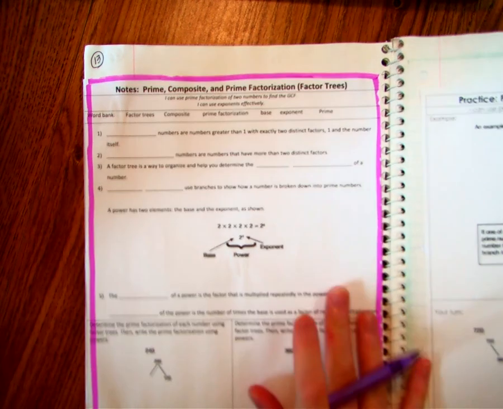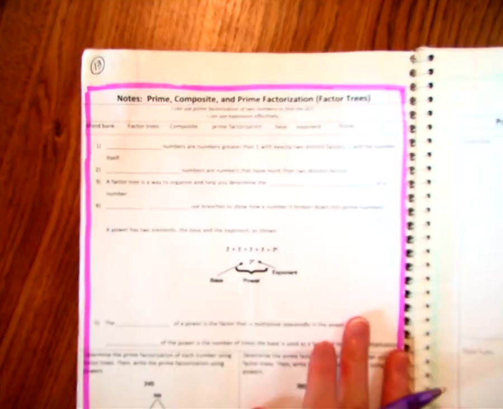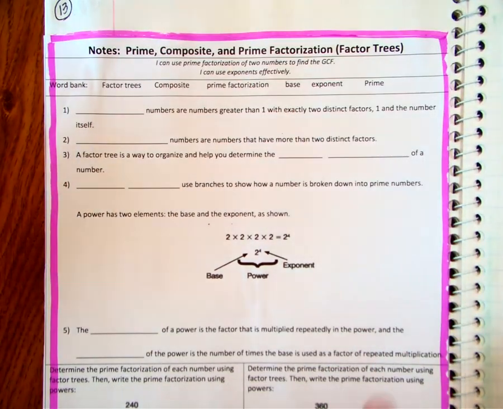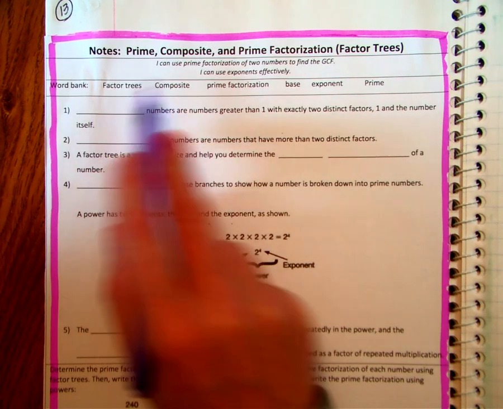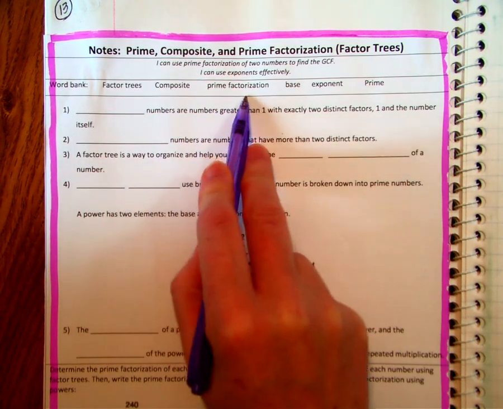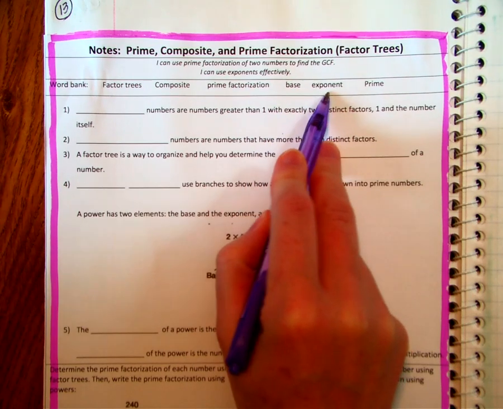Okay, so this one should be a little challenging because we haven't seen it for a very long time. Please feel free to pause the video and try out the vocabulary on your own. Use a pencil to see what you remember, what you don't remember. All right, here we go. We've got a word bank here: factor trees, composite, prime factorization, base, exponent, and prime.